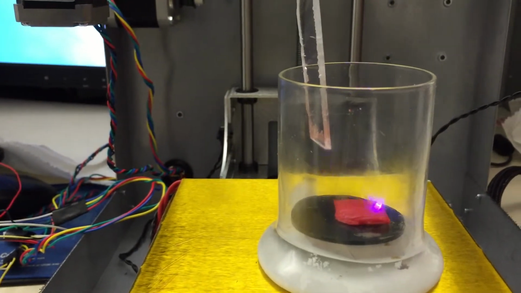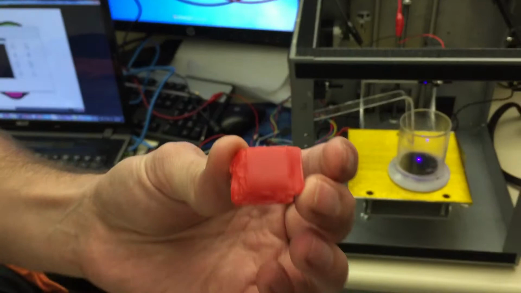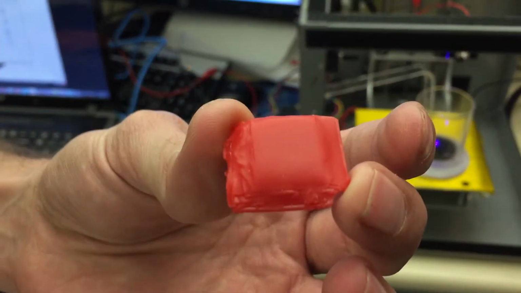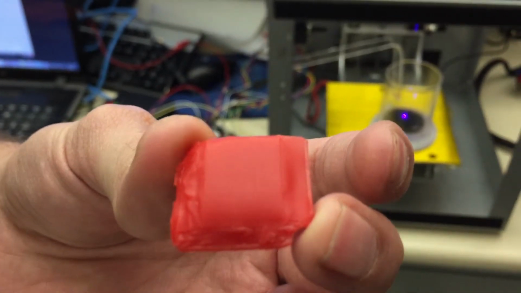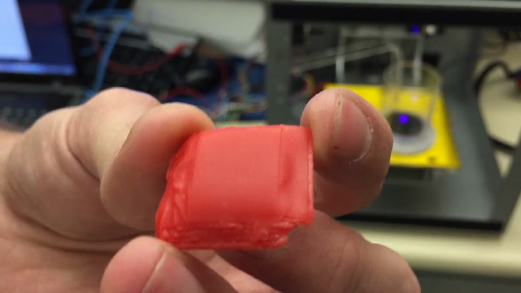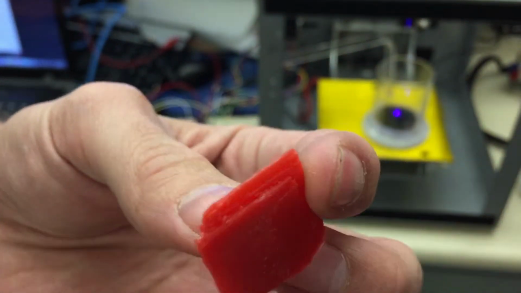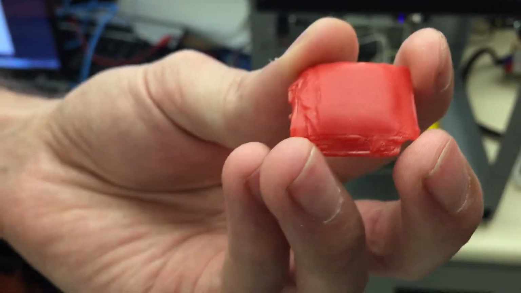So if we were to look at this object right here, I'm not sure if you can see that from the camera, but tiny little lines on this are the quality of the print. You probably can't even see the lines with the camera, but the line resolution is very, very precise, very minute little lines. So with SLA, you can print a lot faster, a lot more precisely, and a lot more efficiently than with standard plastic extrusion printers.